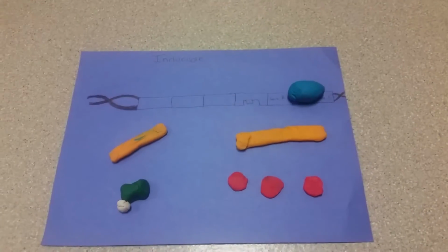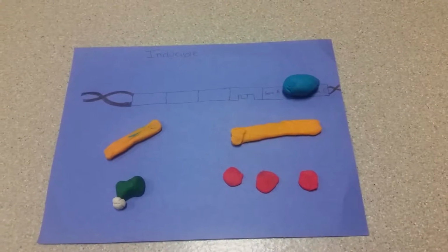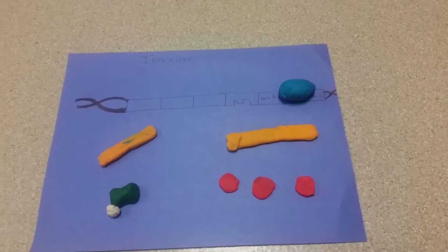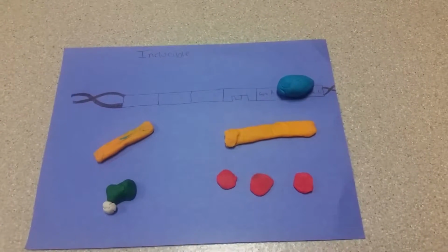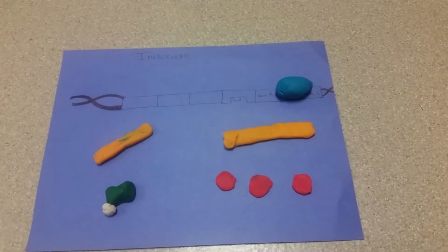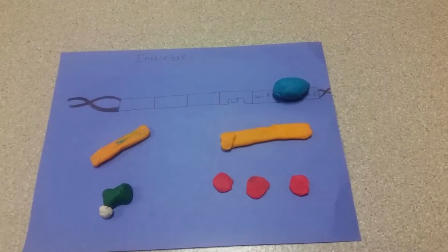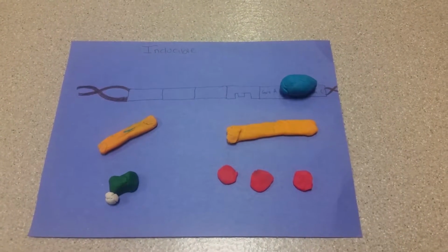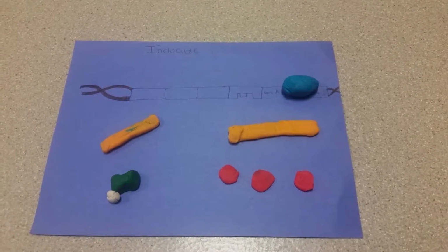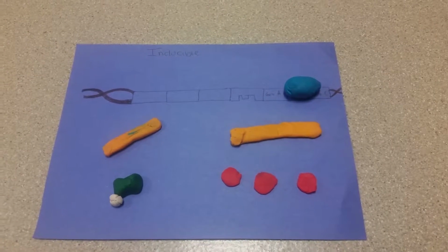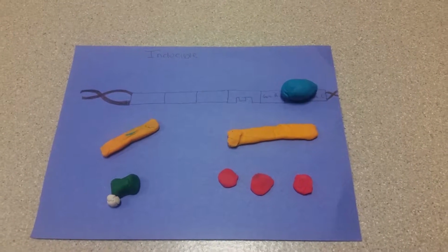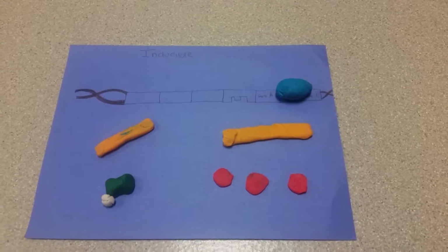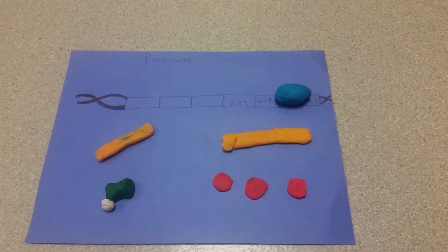Now, the inducible operon and the repressible operon both use negative feedback inhibition because when the regulatory gene is active, it turns the operon off, and it would only be positive if the regulatory gene was on and the operon was on in order for the transcription of the genes to occur. But since the repressor protein is always off when the operon is on, that means this is negative feedback inhibition.